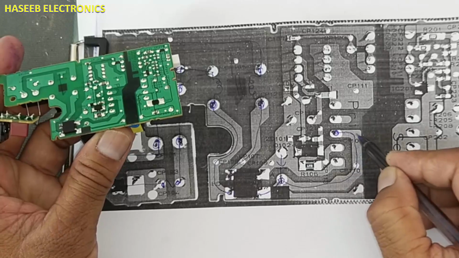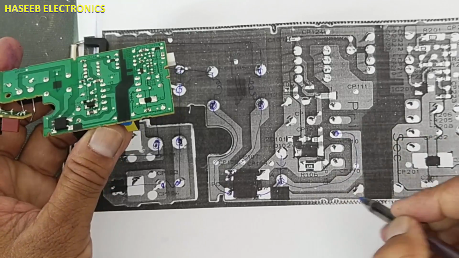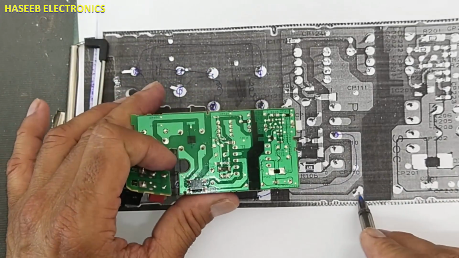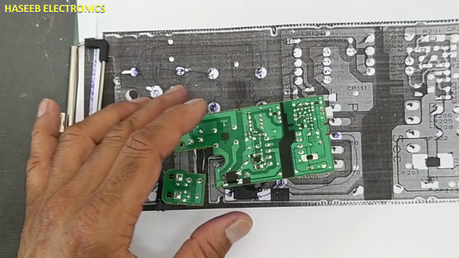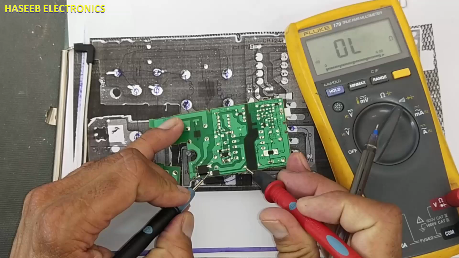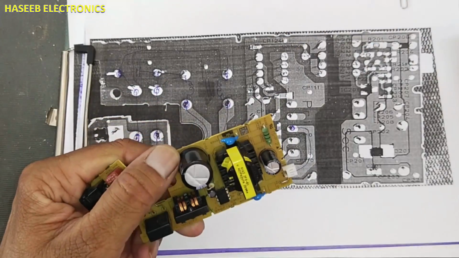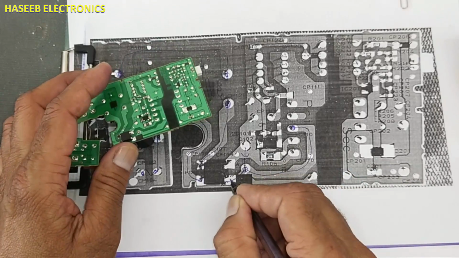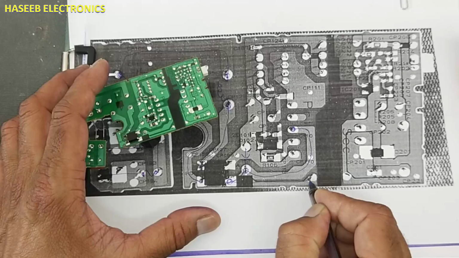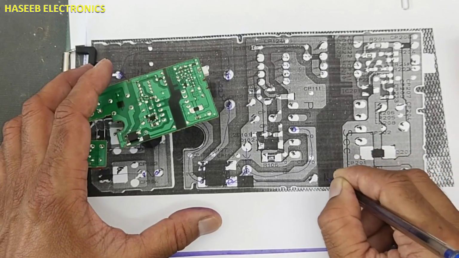So positive voltage reaches the transformer primary winding, and if you look at the same terminal, it is reaching here to the capacitor. This is a bypass capacitor, class Y capacitor, so it is connected to the positive terminal of the bridge rectifier, and here we have this capacitor.